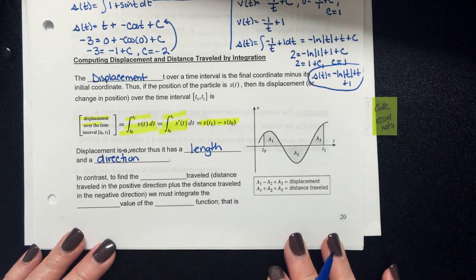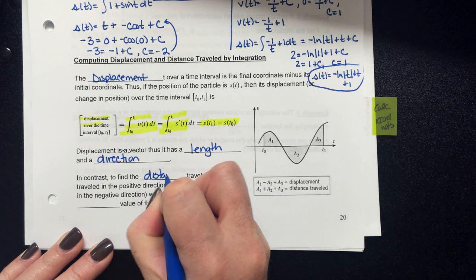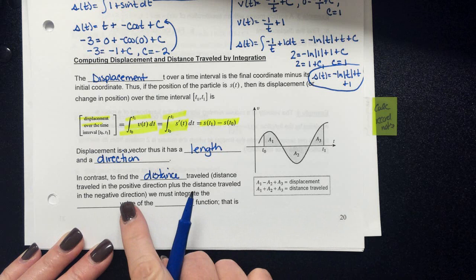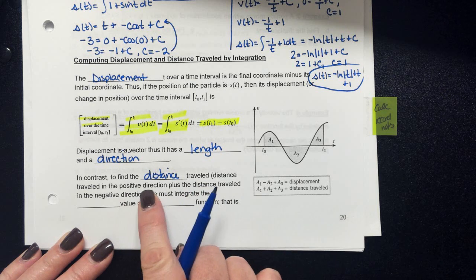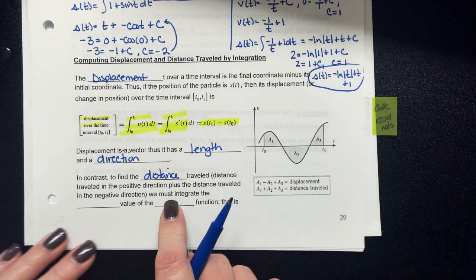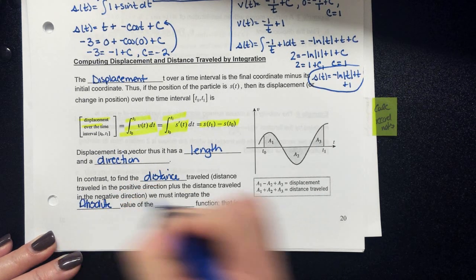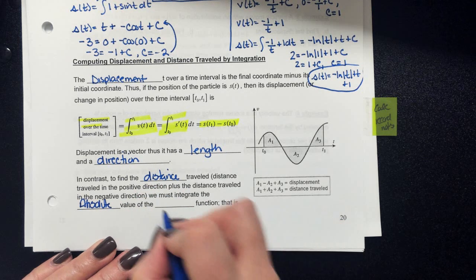In contrast, remember to find your distance traveled, it's the distance traveled in the positive direction plus the distance traveled in the negative direction. You must integrate the absolute value of the velocity function.